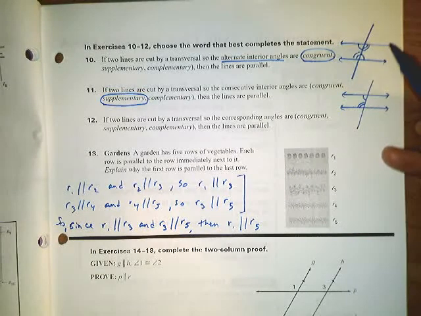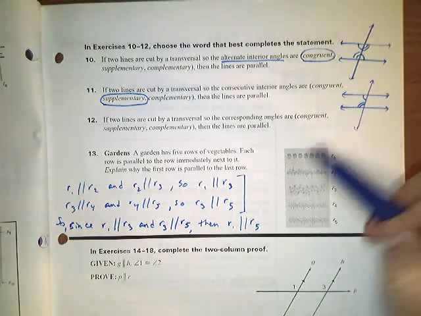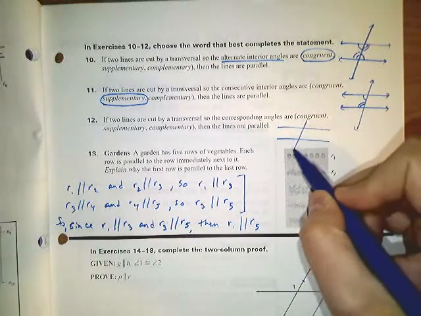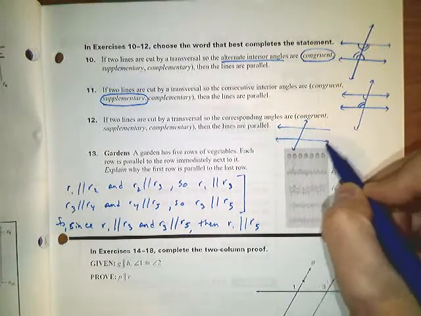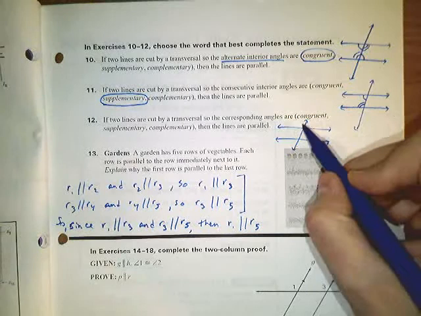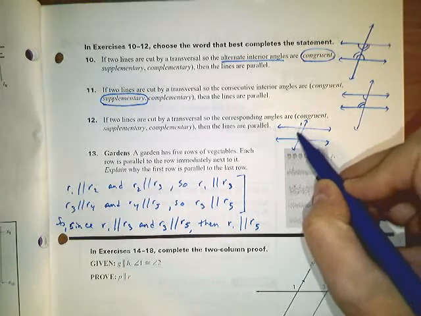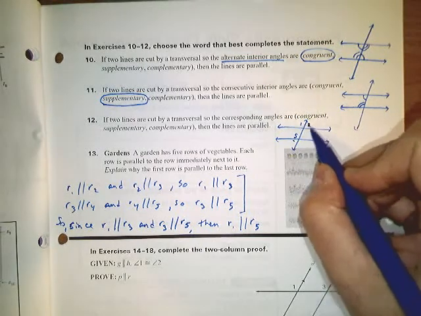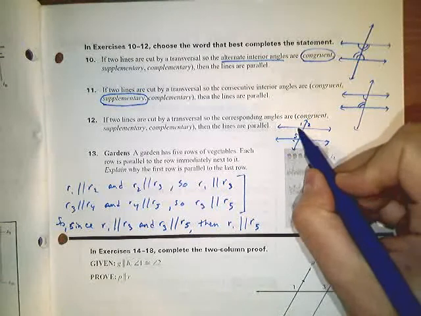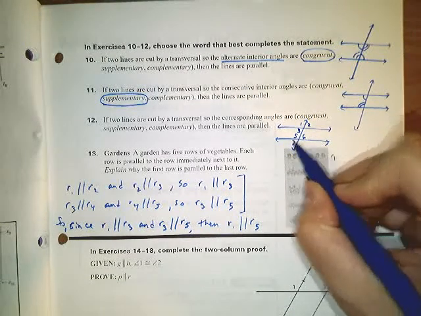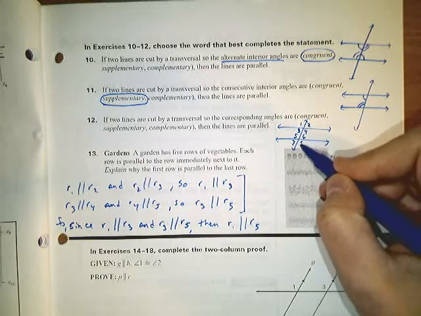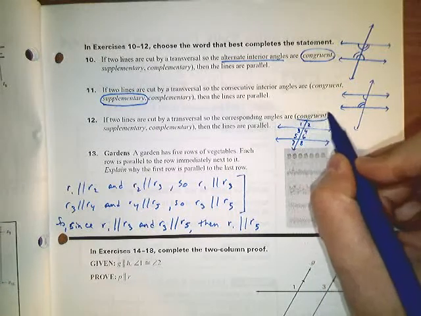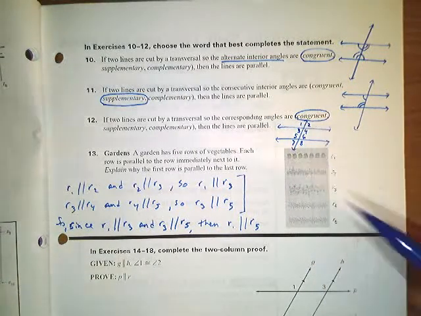Number 12. Number 12 says if you have two lines cut by a transversal line, the corresponding angles are what? Well, you have four pairs of corresponding angles. You've got angle 1 and angle 5 are corresponding. You've got angle 2 and angle 6 are corresponding. You've got angles 3 and 7 that are corresponding, and you've got angles 4 and 8 that are corresponding. So any pair of these that we can prove are congruent would demonstrate these two lines are parallel.